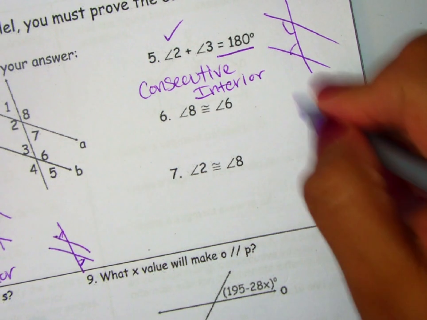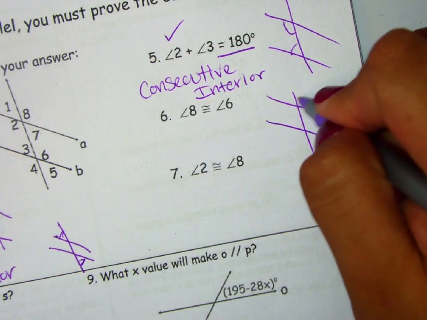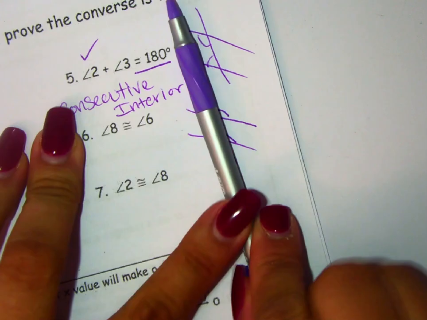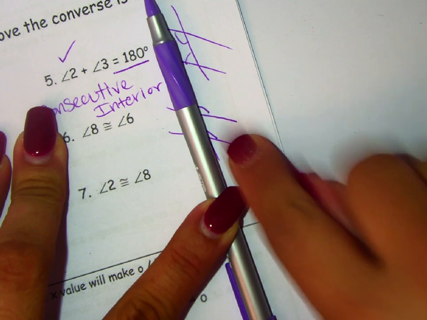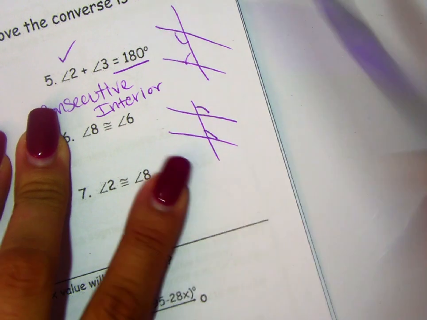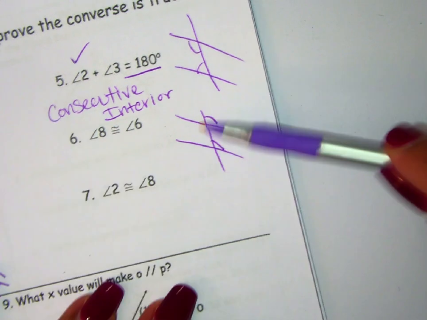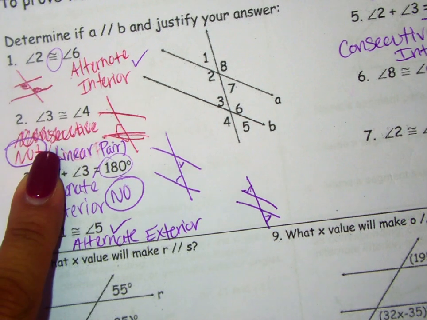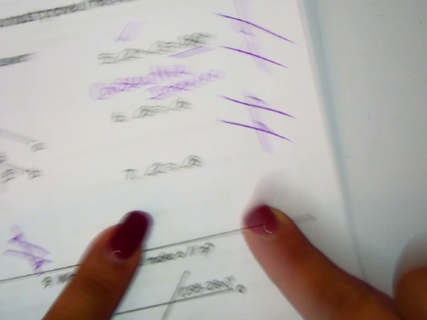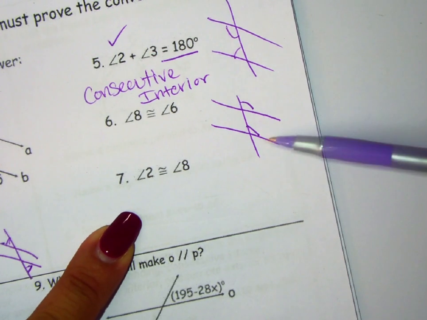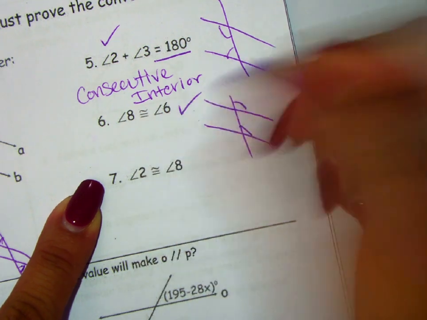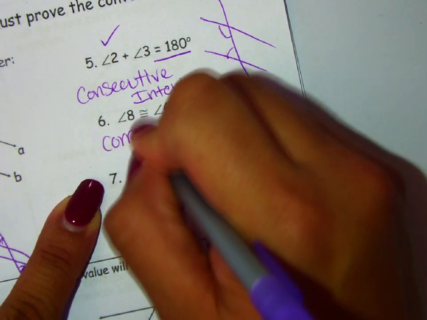Angles 8 and 6 we have right here and right here. These are on the same side of the transversal, but they are not both inside and they're not both outside, kind of like how we did right here with number 2. But these are corresponding because it looks like you just slide it down. So this checks, and we're going to say because of corresponding angles.